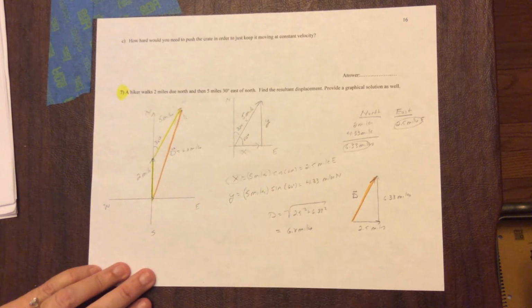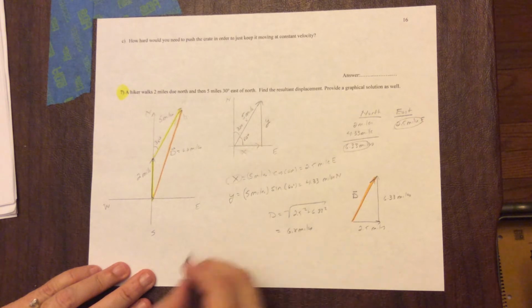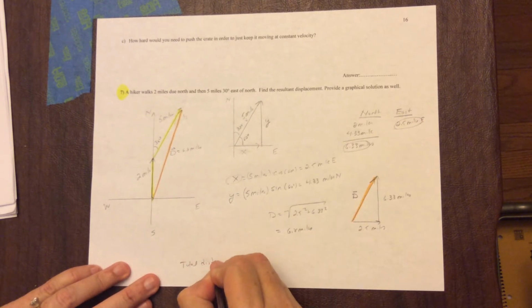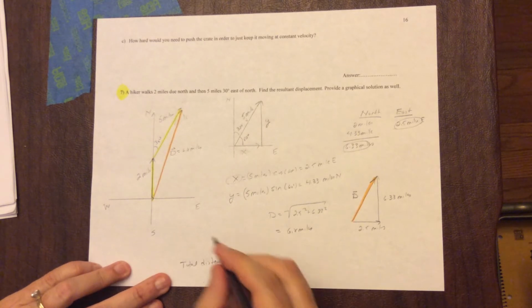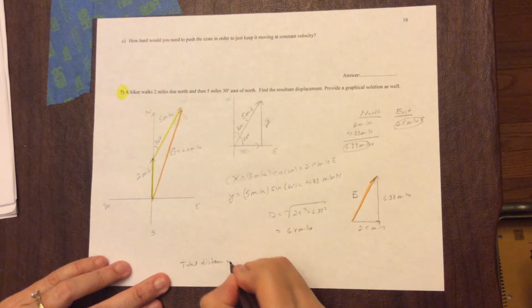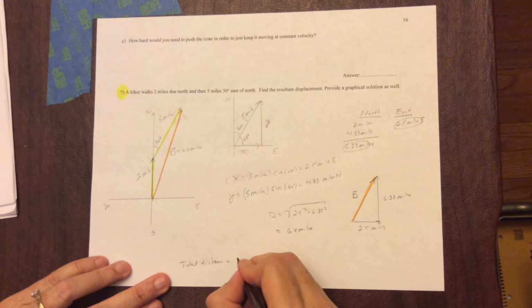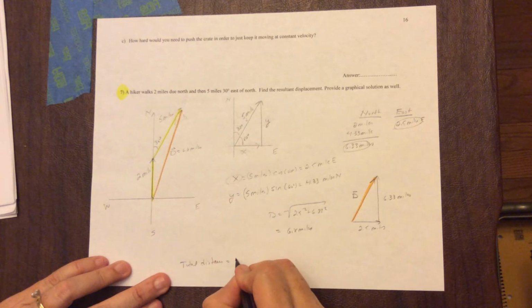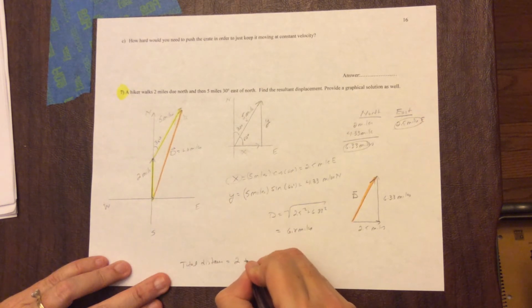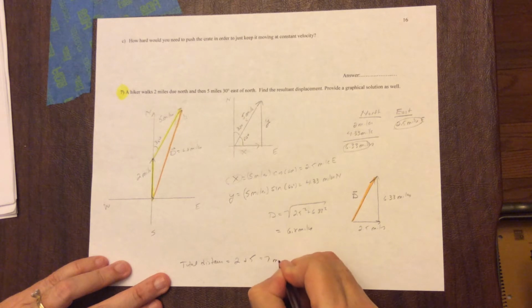If you want to know the total distance, that is actually a little bit different, because the total distance traveled is not always equal to the displacement. Sometimes it is, but not always. So the total distance is equal to 2 miles plus 5 miles, or 7 miles.